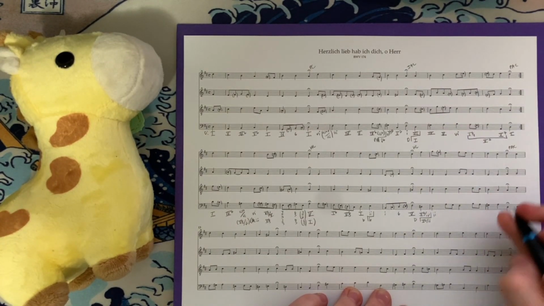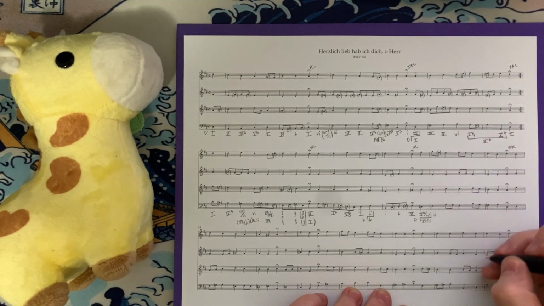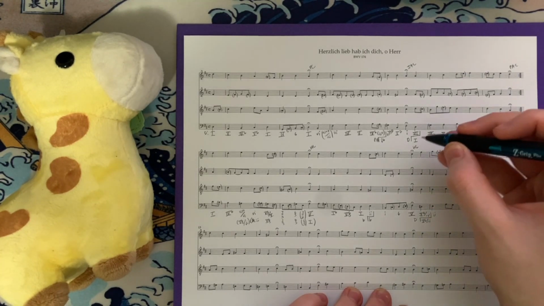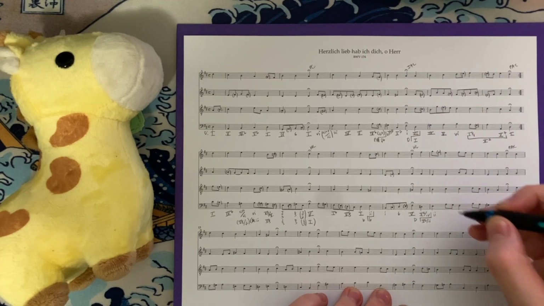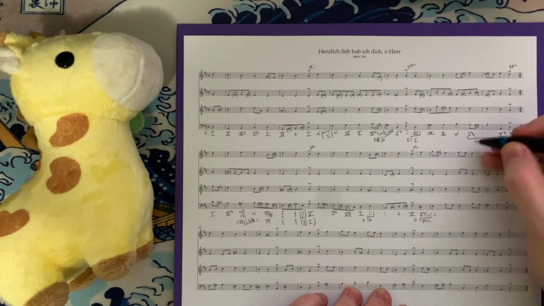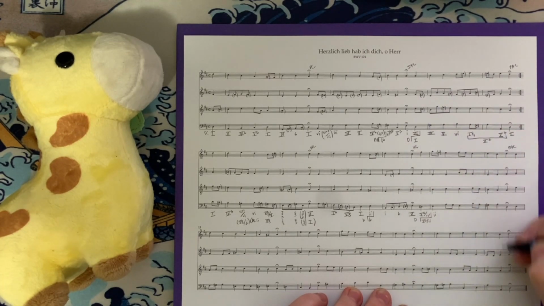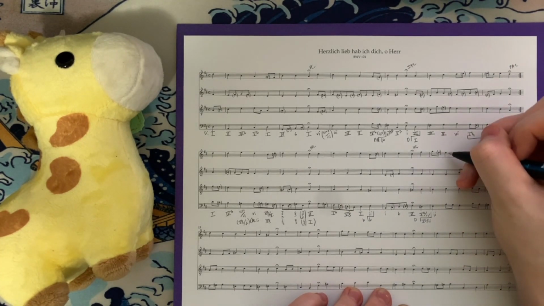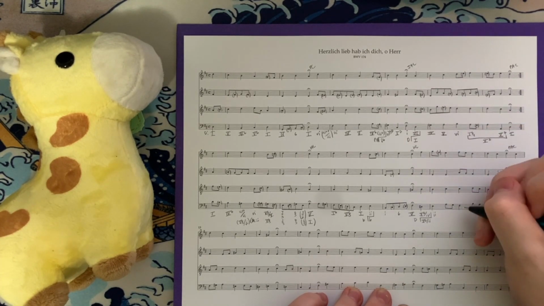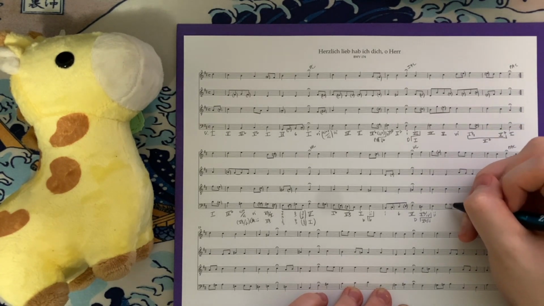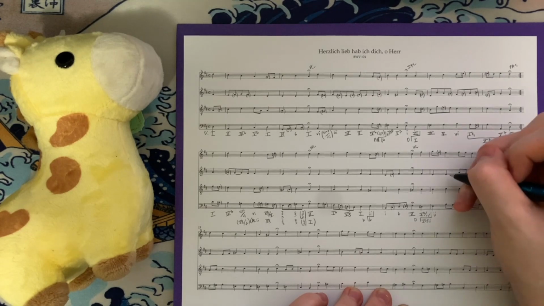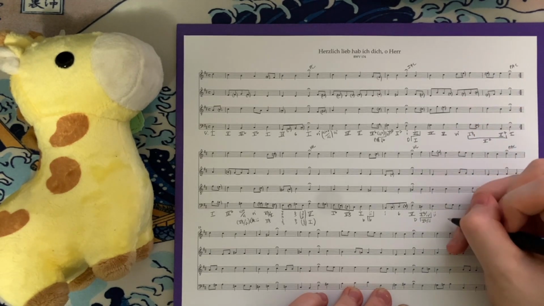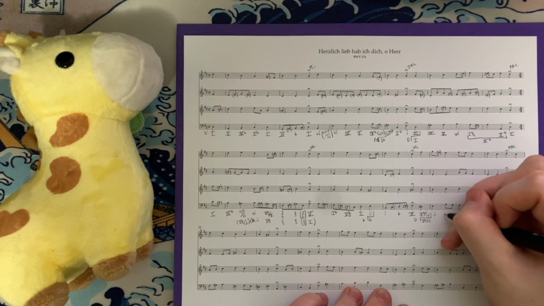There's a little bit of rhythmic imitation and motivic imitation, this idea of step, step, step, step, step, step. So there's some symmetry going on. And here we have F sharp, C sharp, E, and E. A, C sharp, E, and E. That is a root position A major triad.